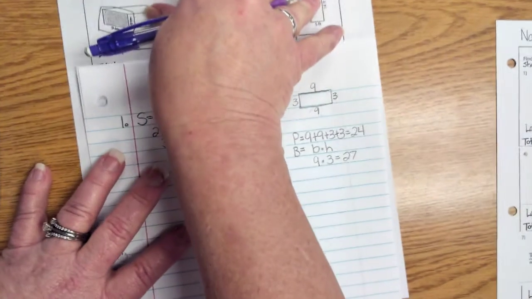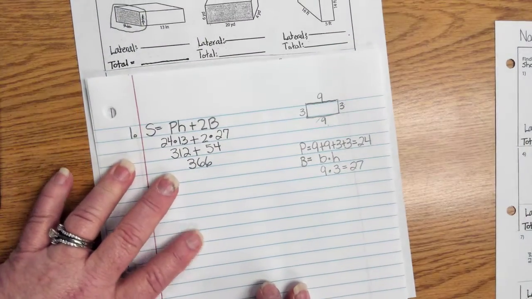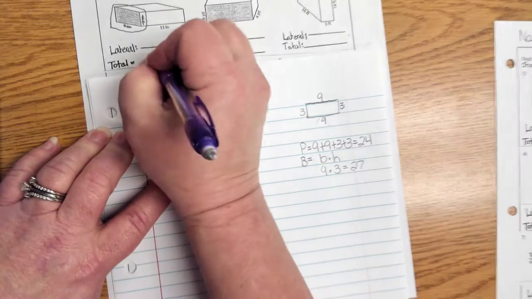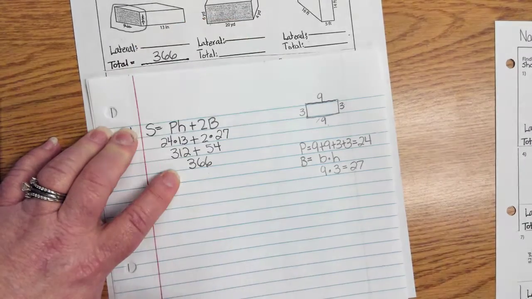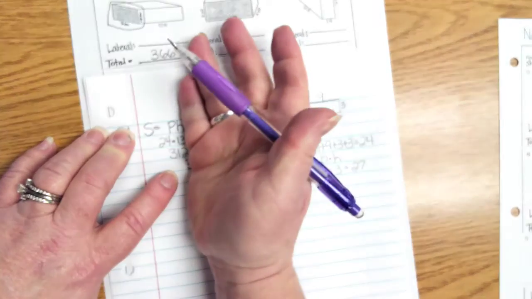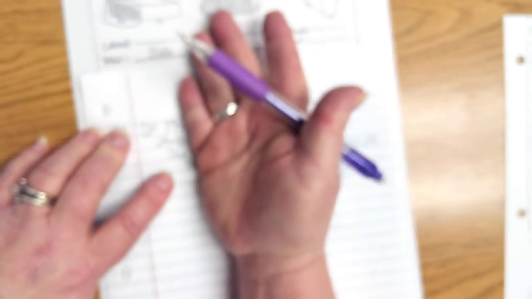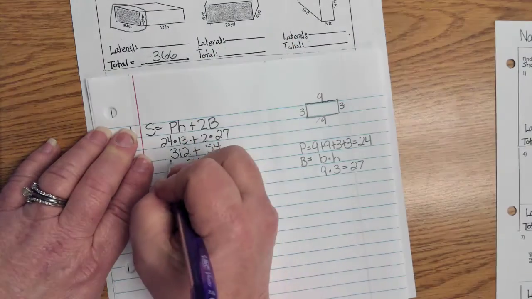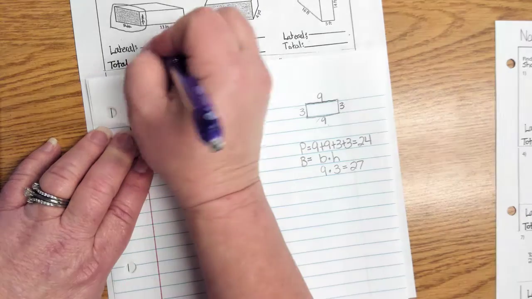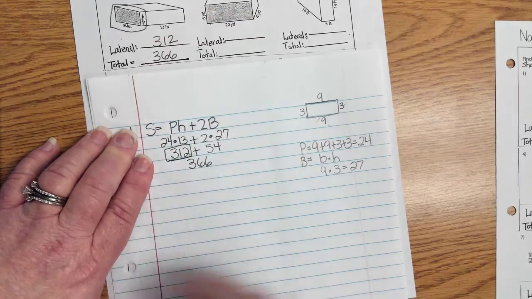So I can come over here and fill out my worksheet because my total is 366. And this P times H part, which is on this side of my plus sign, 312, is my lateral. And I'm done.